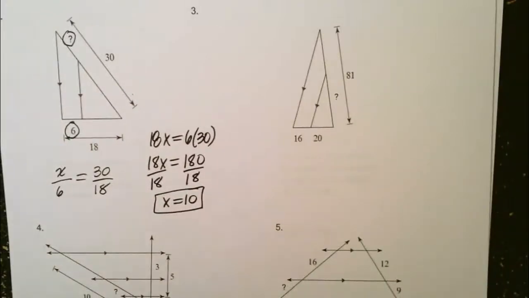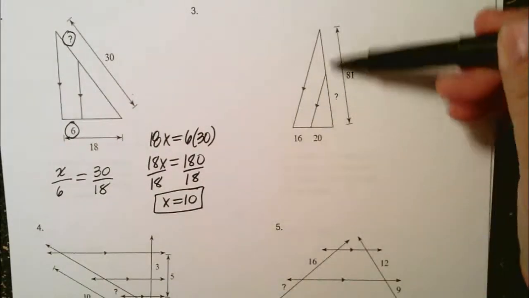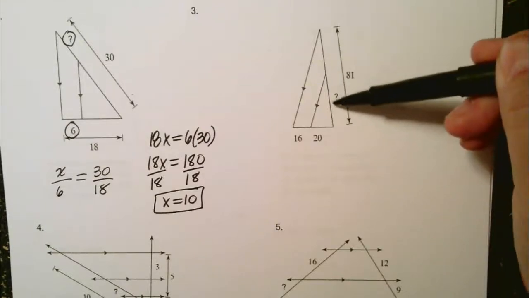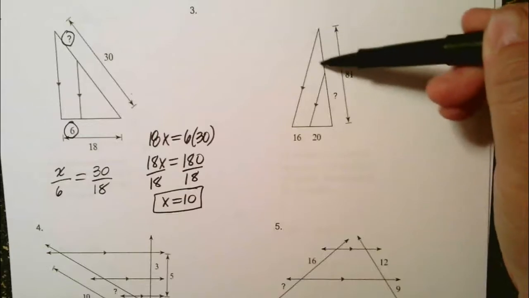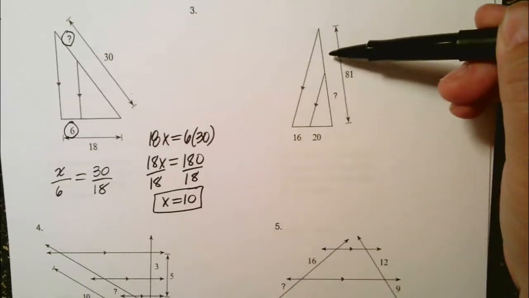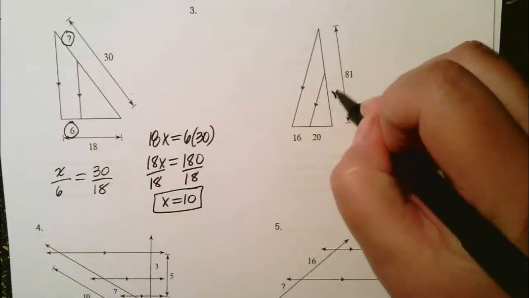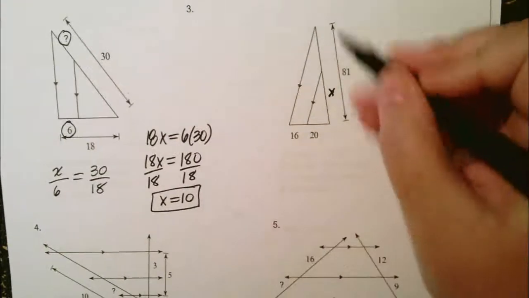Next, over here, we have 16 and 20. And again, we don't know either one of these pieces, so it would be kind of hard for me to figure out both pieces. I would have to say this is X and that this is 81 minus X, so it'd be a little more algebraic than I have to be. Instead, I can just say, let's call this X, and that goes with 20, and then compare the 81.